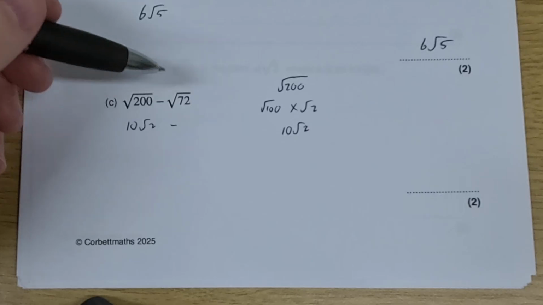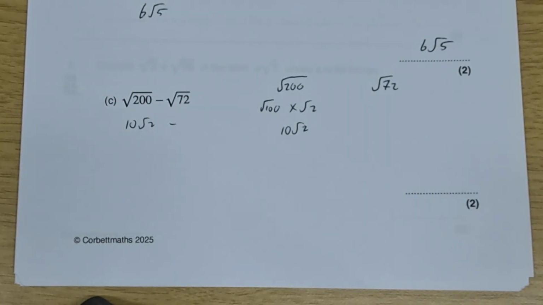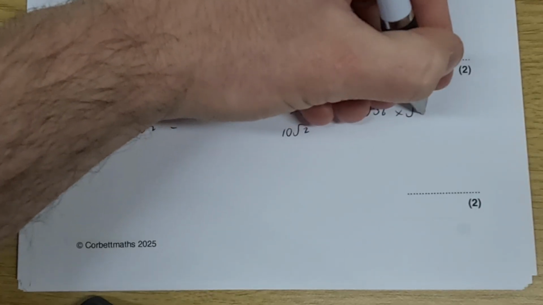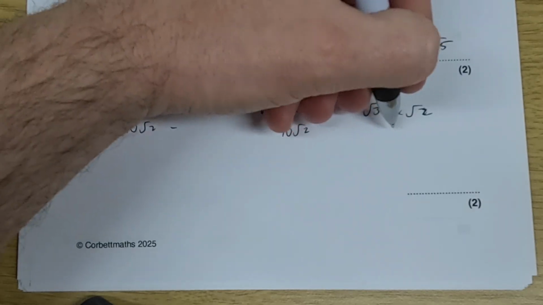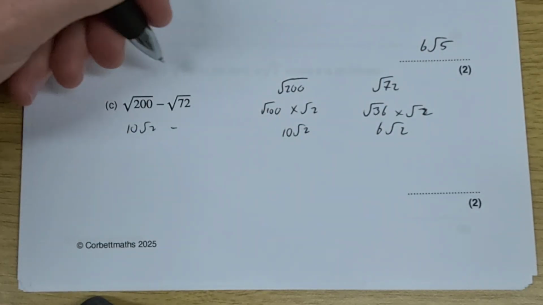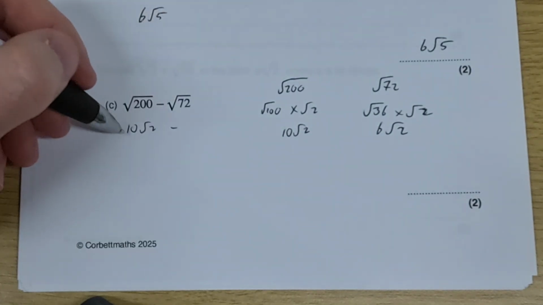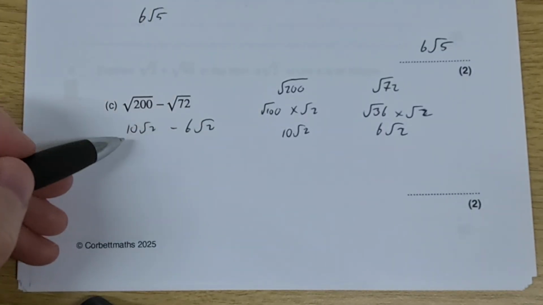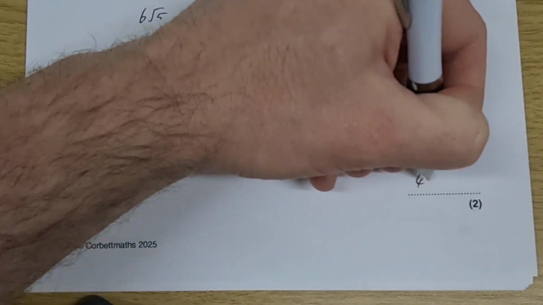And now let's cancel down root 72. So root 72, the biggest square number that's a factor of 72 would be 36. So we've got root 36 times root 2. And then the square root of 36 is 6, so that's 6 root 2. So we had root 200 take away root 72. Root 200 is 10 lots of root 2. Root 72 is 6 lots of root 2. And 10 lots of root 2 take away 6 lots of root 2 would be 4 lots of root 2. And that's it, 4 root 2.